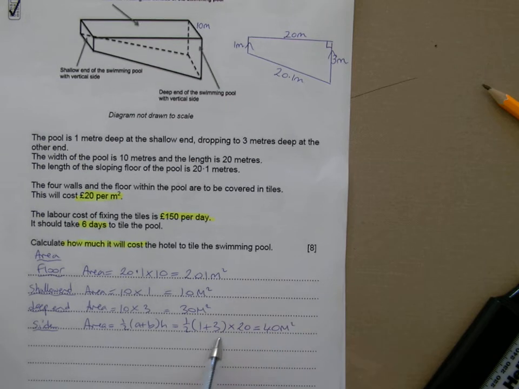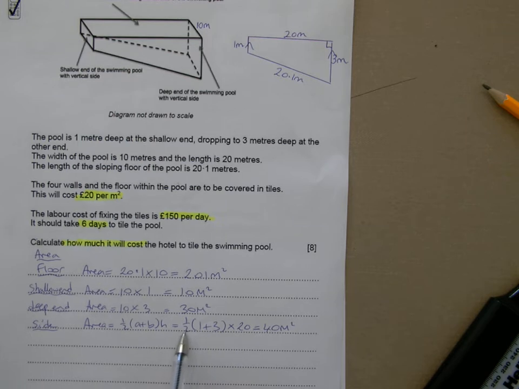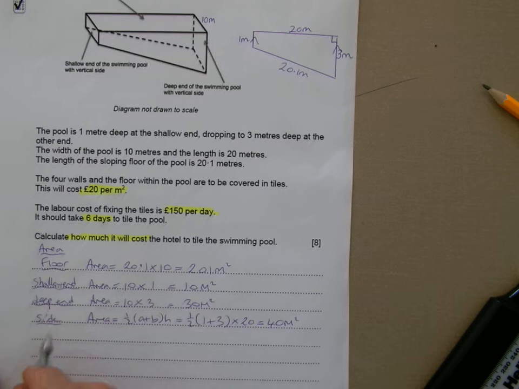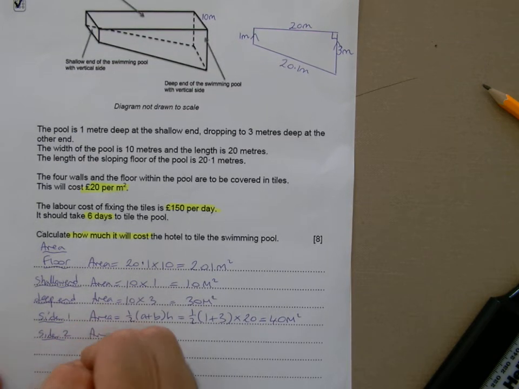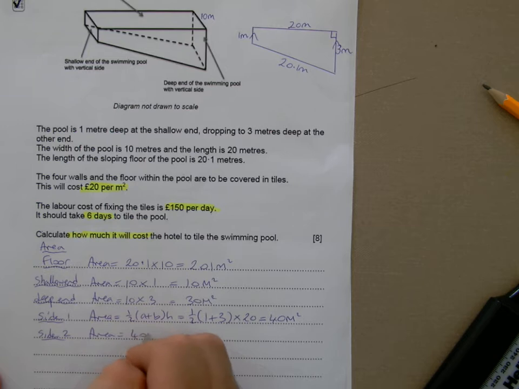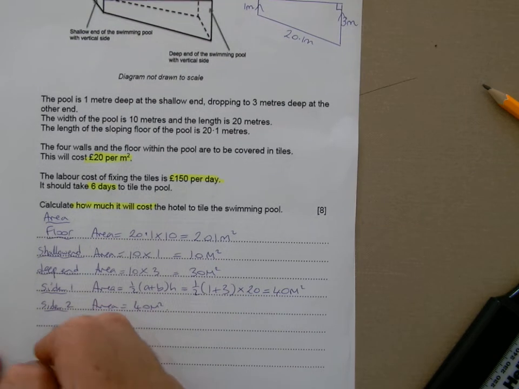You can use a calculator on this, but this type of question could be non-calculator as well, because it is possible to do all of these calculations in your head. You know that's 4 in the bracket. Half of it is 2, times 20 is 40. Then don't forget I've got the other side. That's side 1, so side 2 is the same area, and I'm not going to write it all out again. So then the total area is these added together.